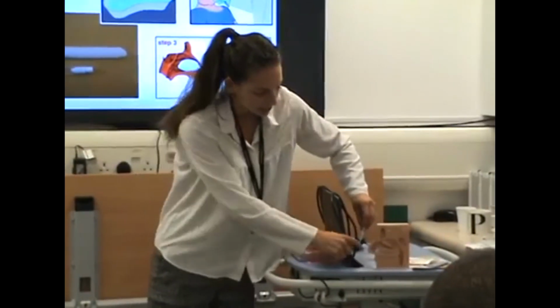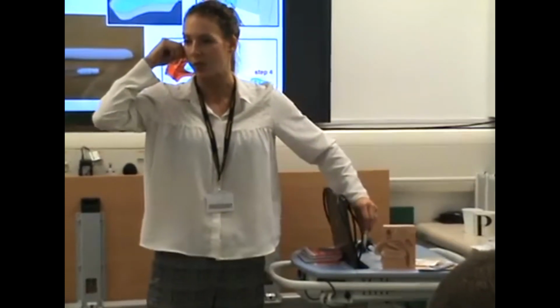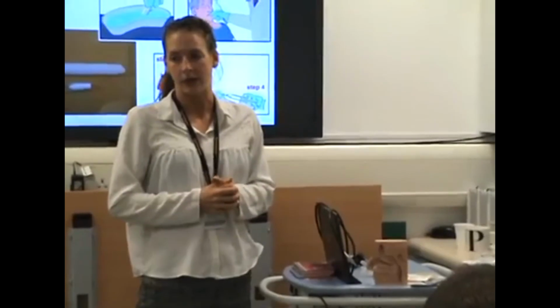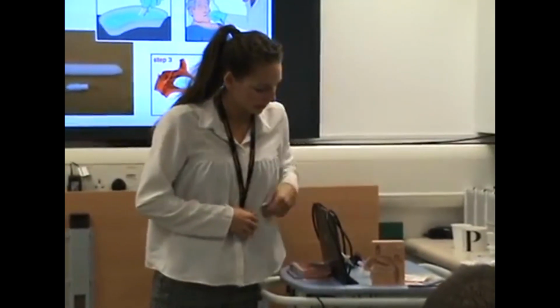And you just want to then tape this up on the cheek, high on the cheek, so it's the swallow guard, so that the patient can safely sit there and you're not going to have to worry about them swallowing that, so just tape it back up there.